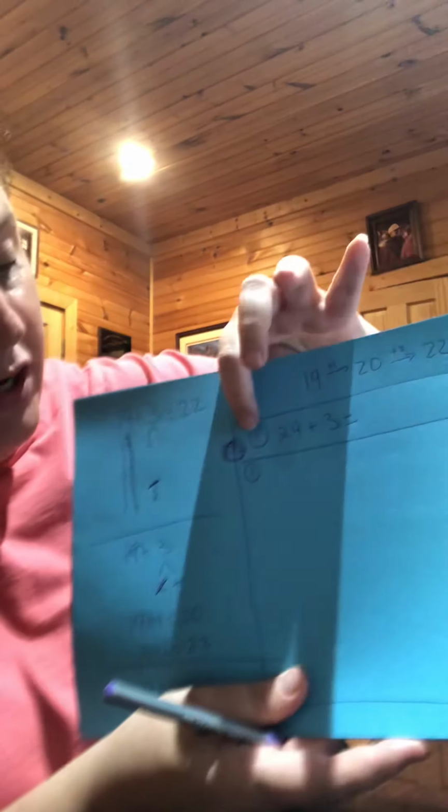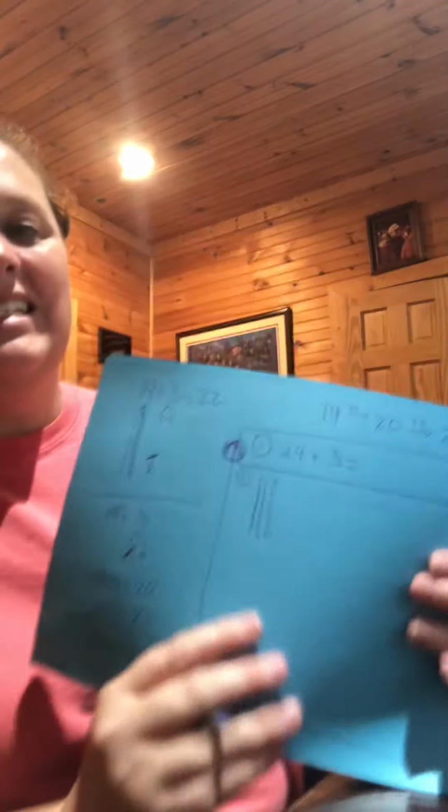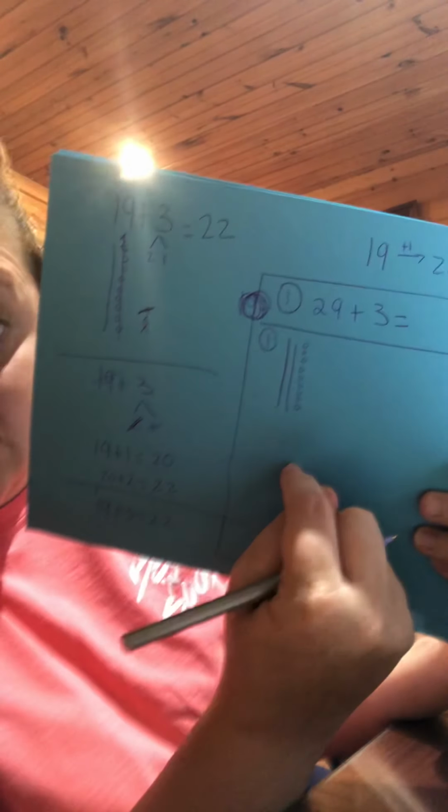Our first way is to draw that. So we're going to draw 29. So we have 2 quick tens. Then we're going to do 1, 2, 3, 4, 5, 6, 7, 8, 9 circles because it's not a 10 yet. We can't make it a quick 10. And we're going to do right here plus 3. 1, 2, 3.